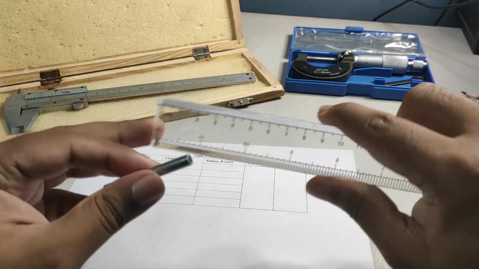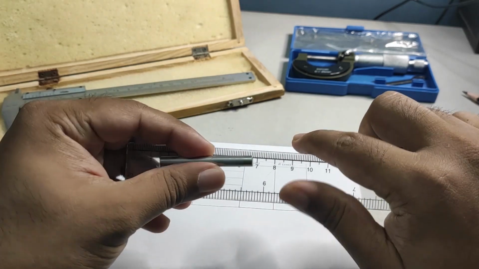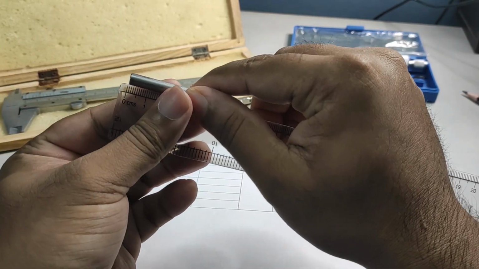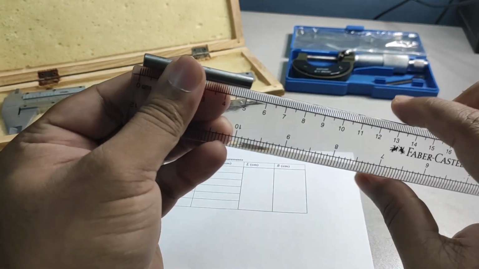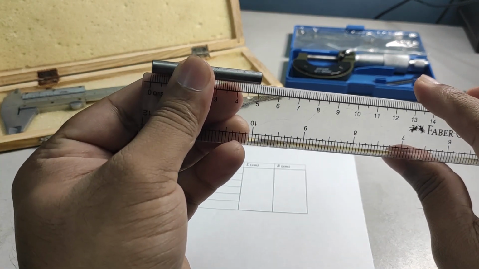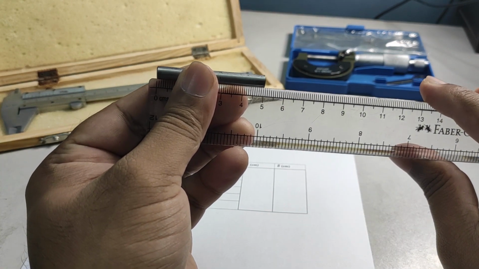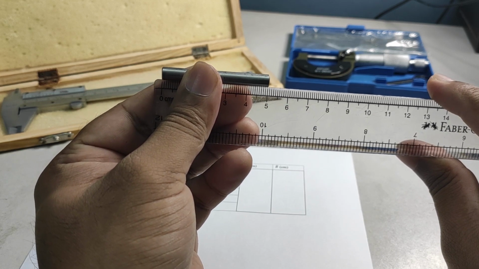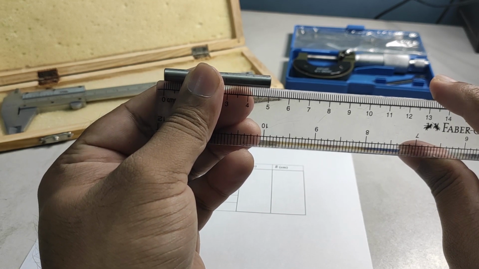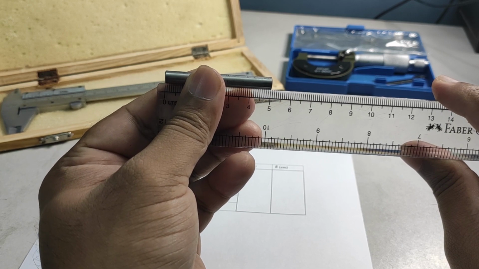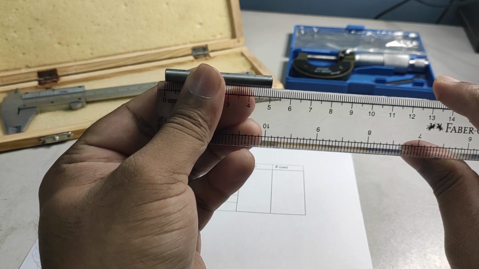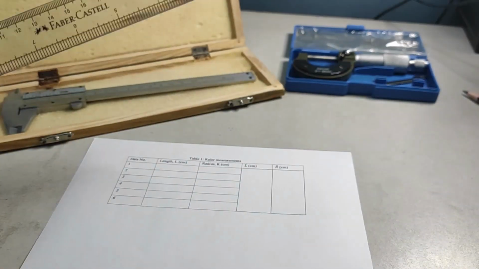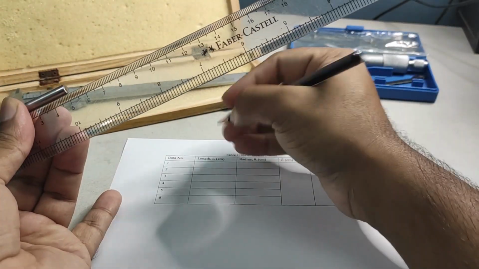Here, using the centimeter scale on the top, we'll place the cylindrical rod, align it with 0, and we will see up to how much it goes. So it's roughly 5, but not more than 5 or 5.1 centimeter. As this has an accuracy of 0.1 centimeter, we will write here 5 centimeters.